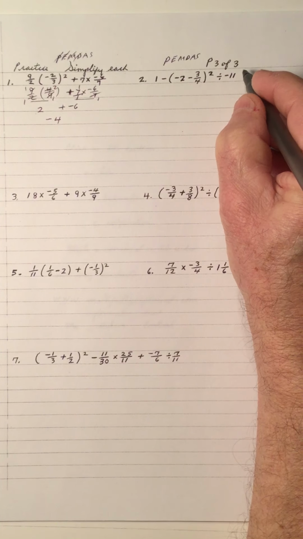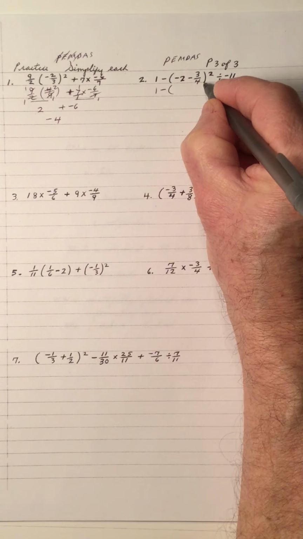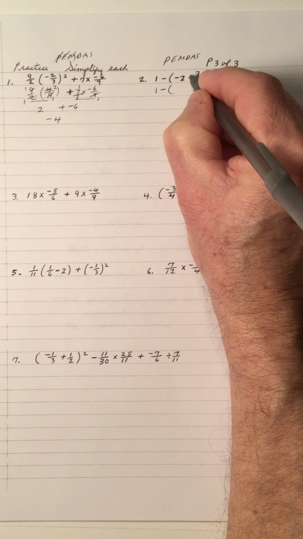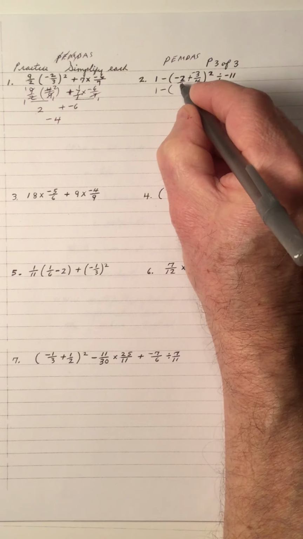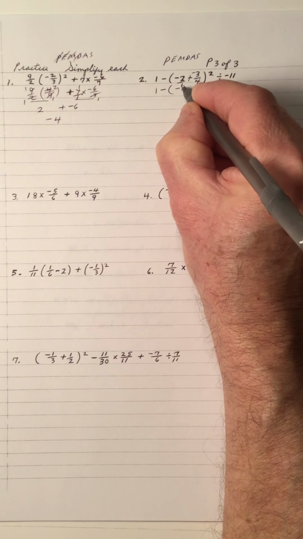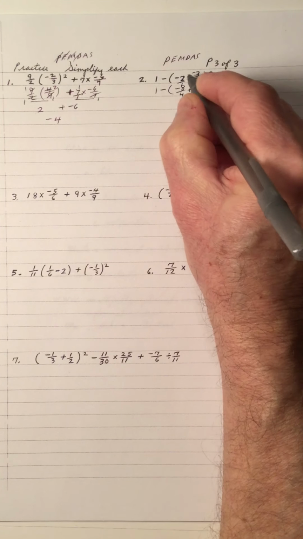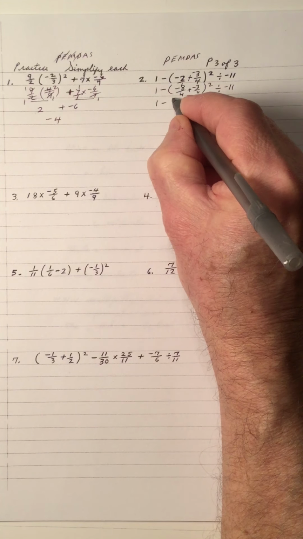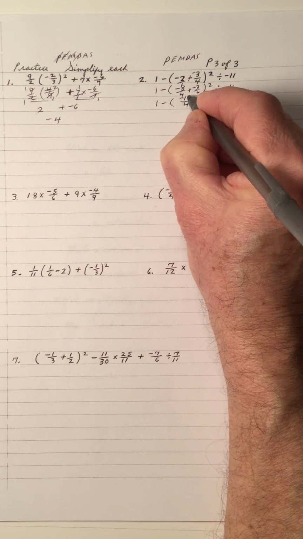PEMDAS. I have to do the inside of my bracket first. Here we go. Write it all down. And I'm subtracting, so I'm going to add on the opposite. So -2 is -2 over 1. Common denominator is 4. So that gives me -8 over 4 plus -3 over 4. You multiply by 4 over 4. You have that done. So you add those. 4 is the denominator, and you get a -11.